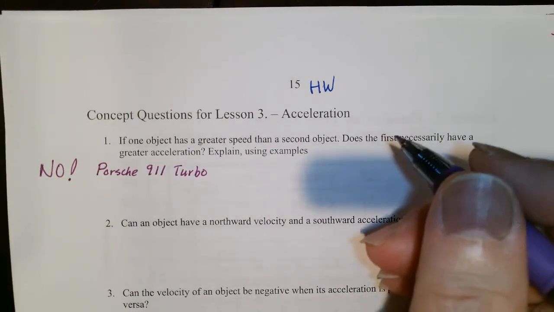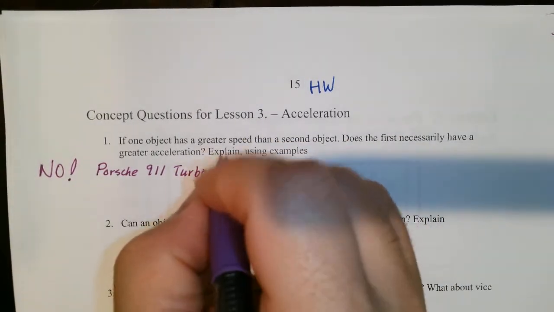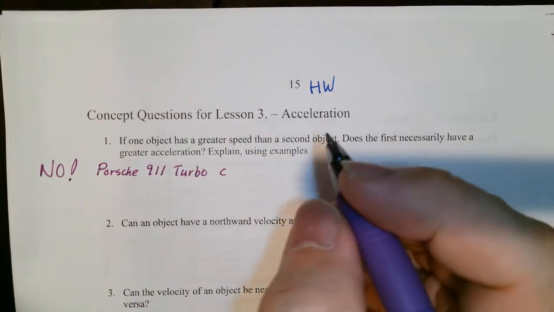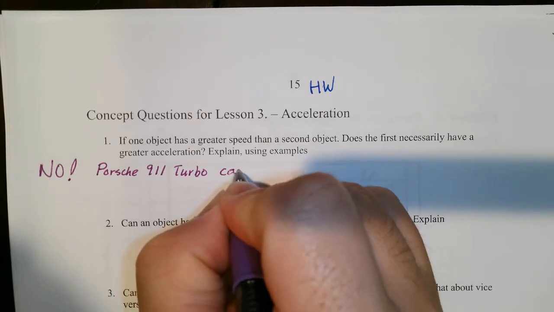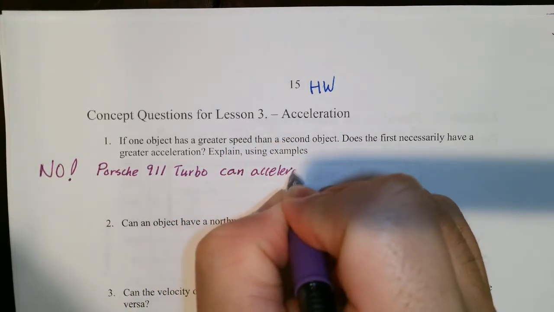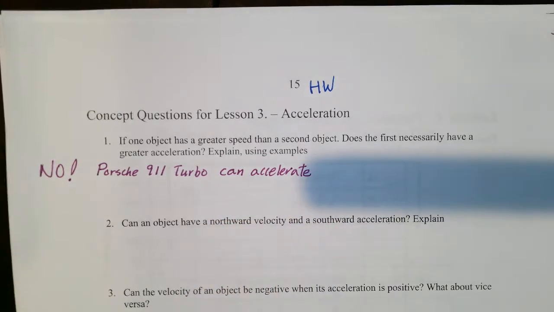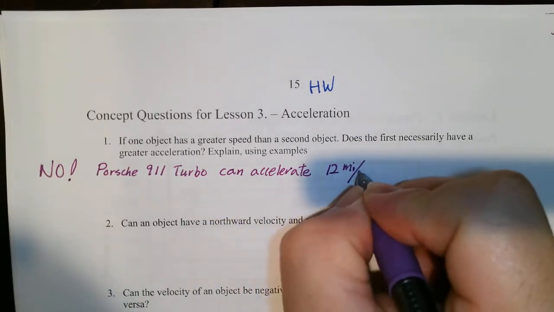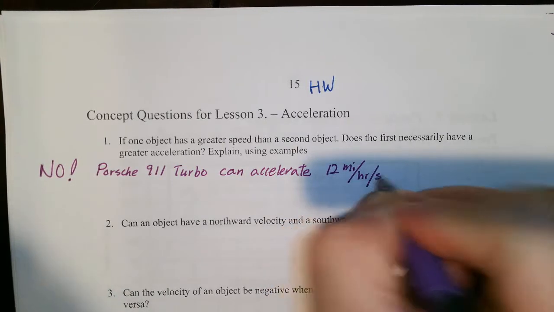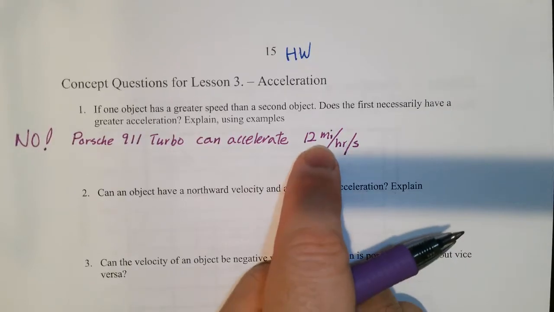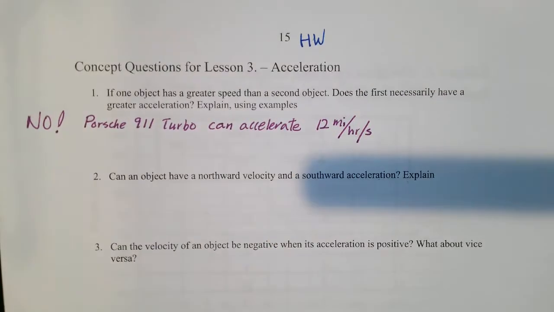So it only does an acceleration of about 12 miles per hour per second. So every second, you can change your velocity by 12 miles per hour, is what that means.